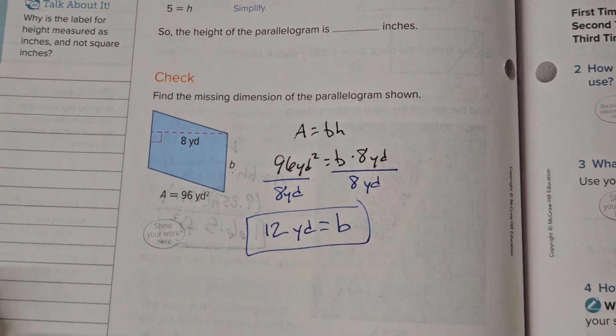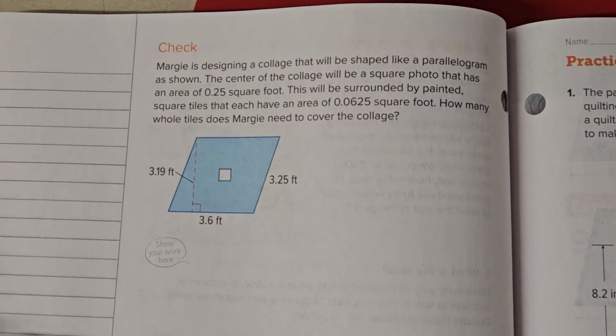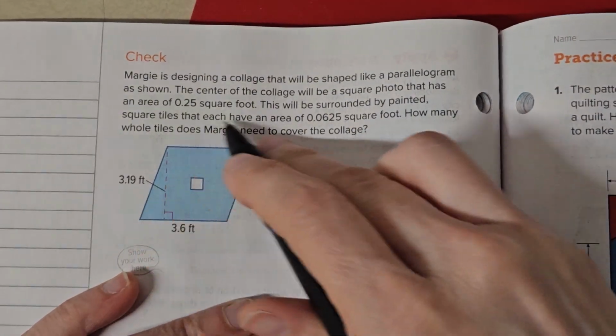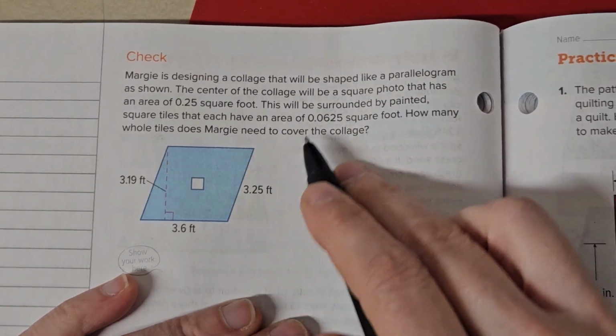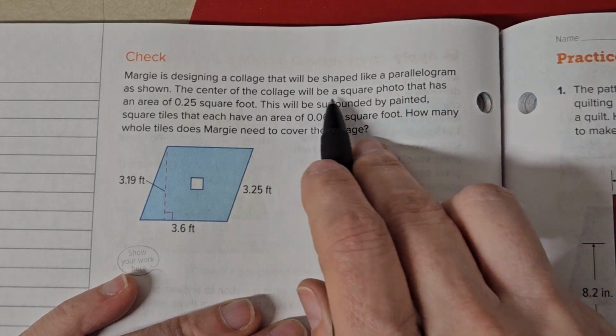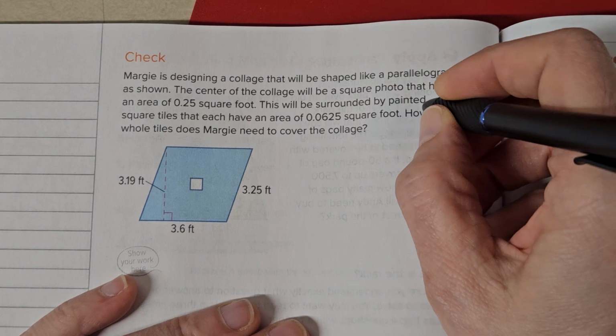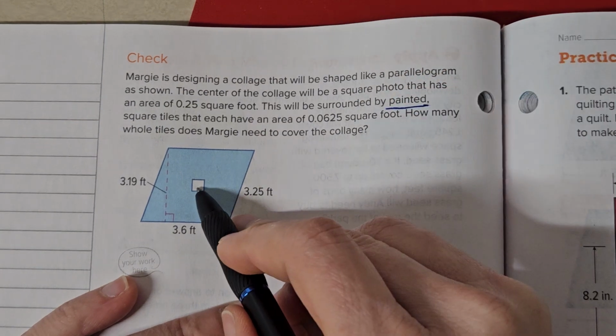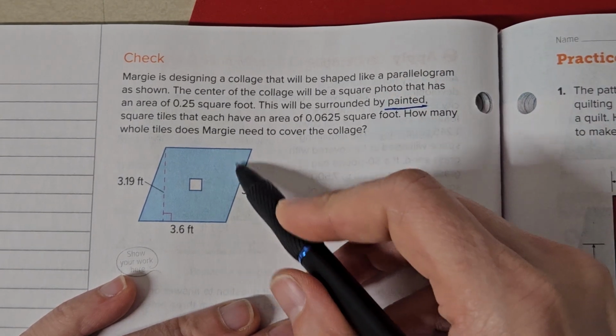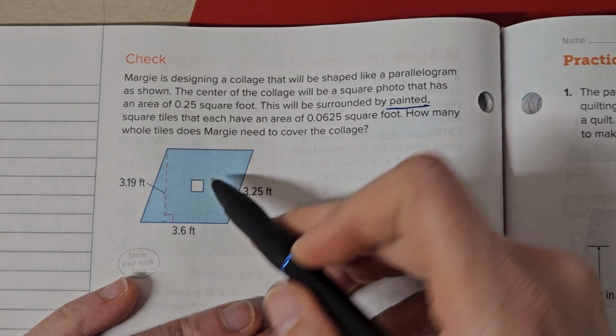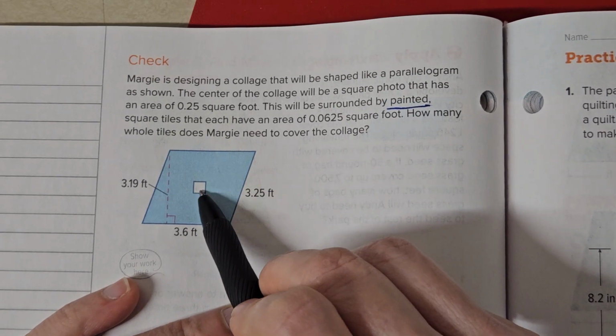Okay, let's see if we could do one more. Here we're going to be given a parallelogram that needs to be, well, there's going to be photos put in it, and then it's going to be painted. This is going to be a photo, and the whole thing's going to be painted. And we have to figure out how much paint is needed, but we don't want to paint over the photo.